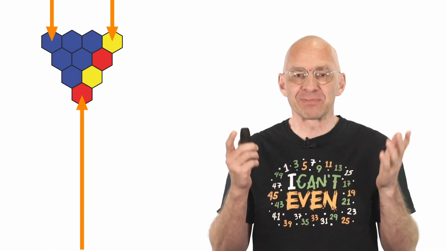Let's have a look at 4. Blue plus yellow is red. Probably also just a fluke, right? Wrong. If you keep experimenting with width 4 triangles, you'll find that the shortcut always works. 4 is also special.